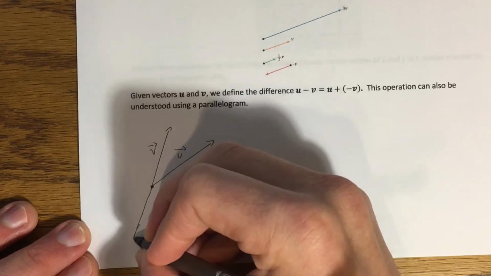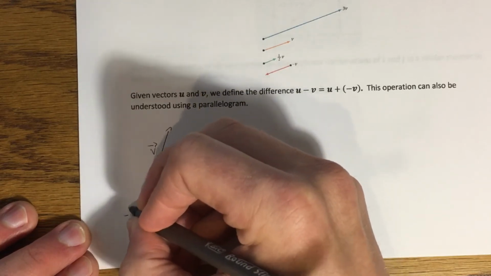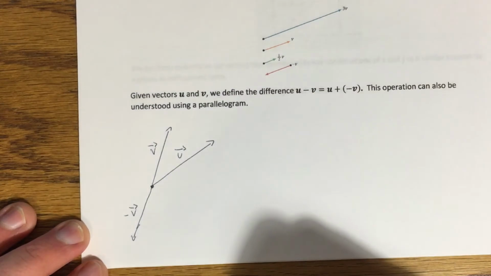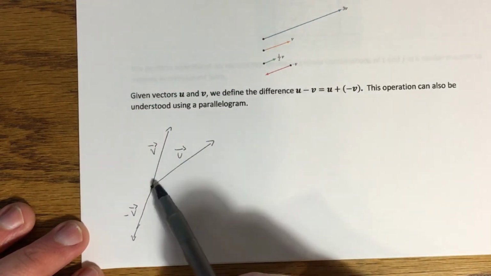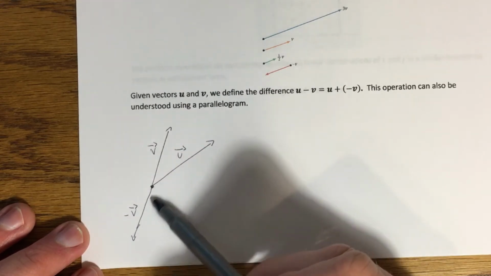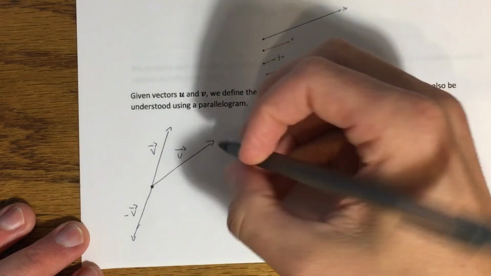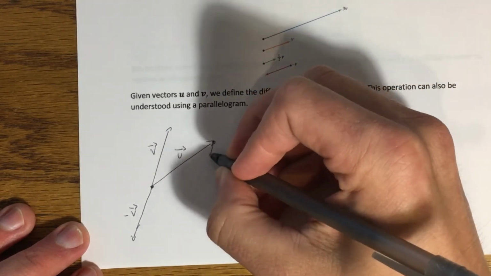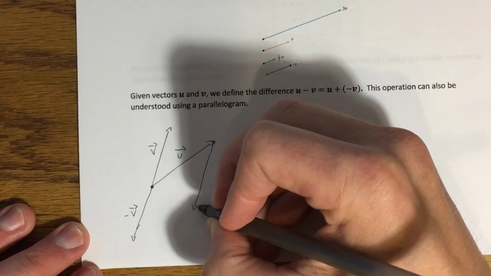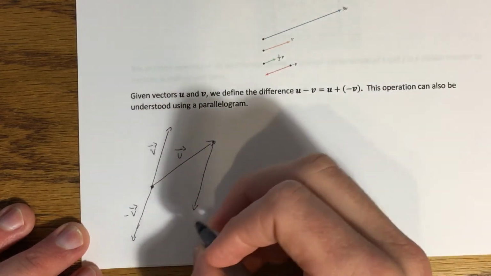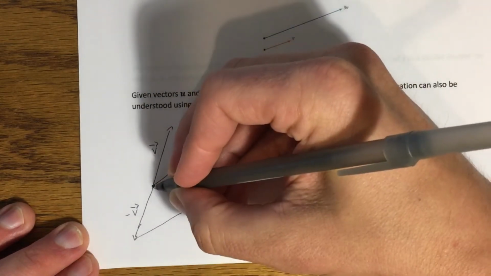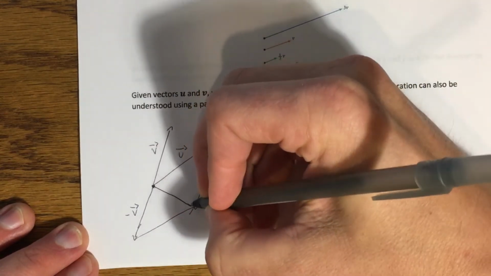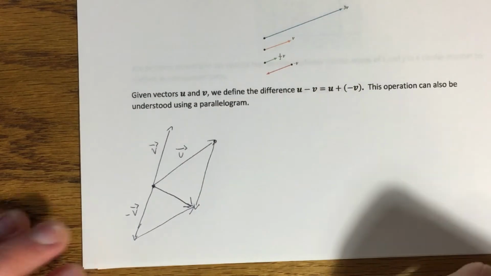So I want to keep the magnitude the same, but I want to flip the direction. Here's negative v. Okay, and then how do we add u plus negative v? Well, the definition of addition says that I create a parallelogram. So I would take negative v, this vector, copy and paste it so that its initial point coincides with the terminal point of u, like this, and then have u copy and paste it as well so that the initial point of these two vectors coincides with the terminal point.